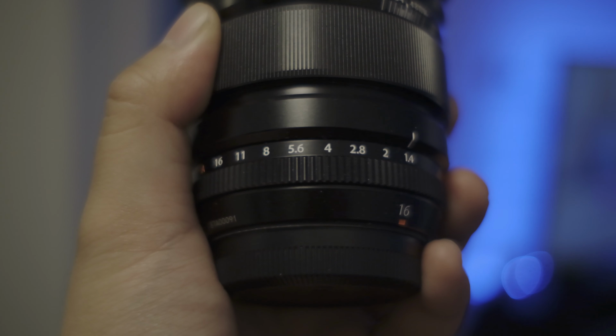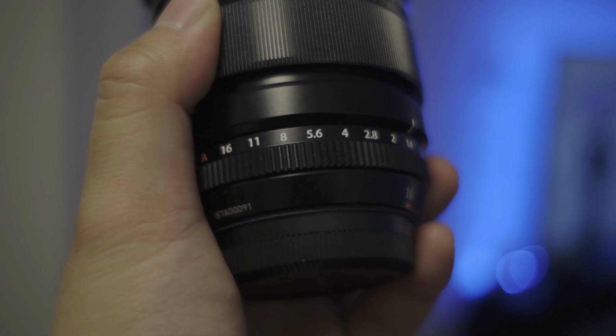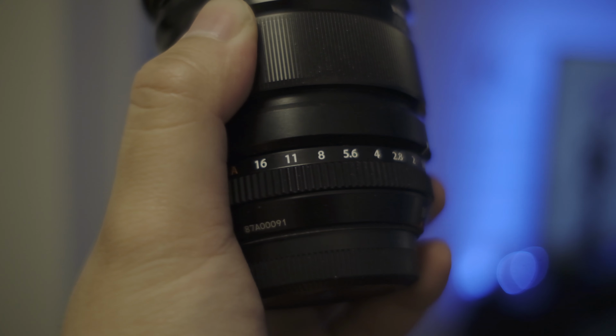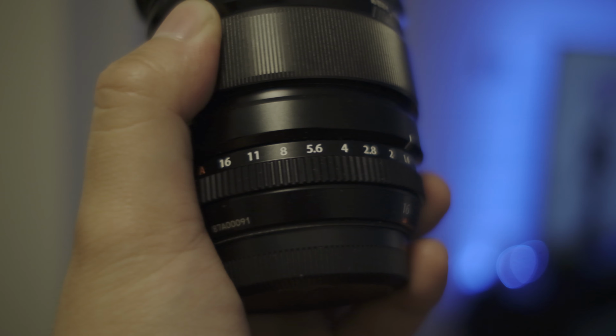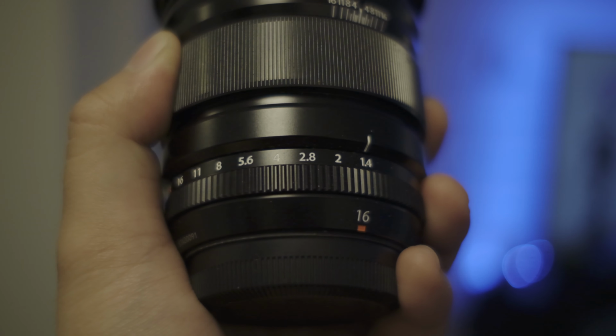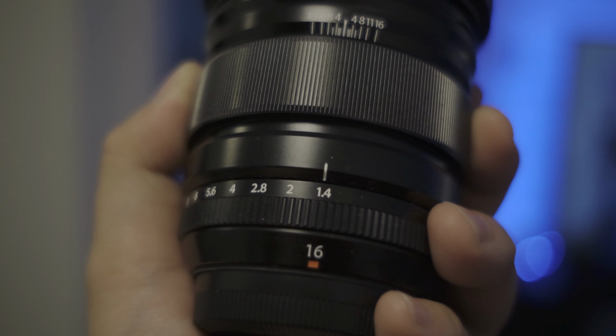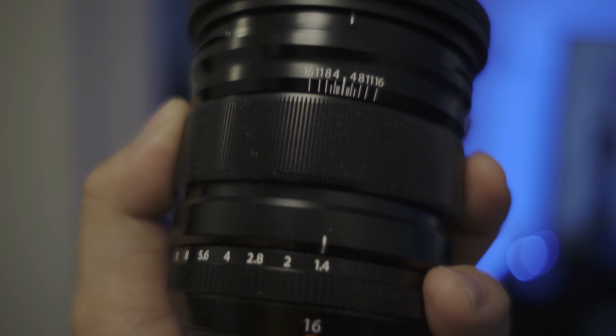I can vlog with this lens. It's not the ideal lens to vlog with, but then for YouTube videos, I think it's perfect. It gives me quite a close distance to my camera, so I can point the mic directly at my face to capture a high quality audio.